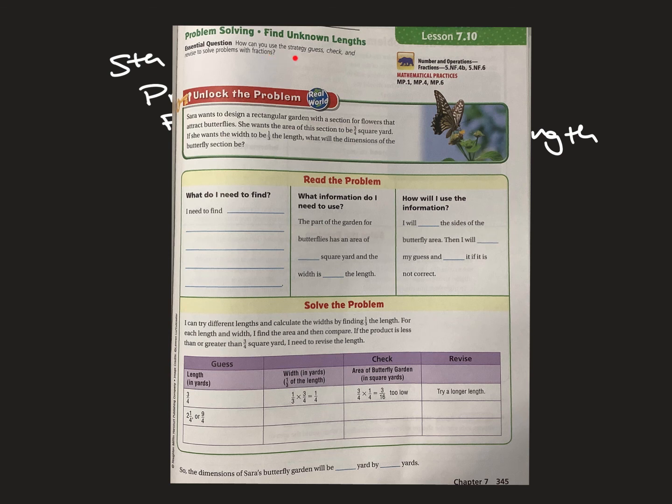Our essential question is, how can you use the strategy to guess and then check and then revise or adjust to solve problems with fractions? Let's have a look at this. Sarah wants to design a rectangular garden with a section for flowers that attracts butterflies.